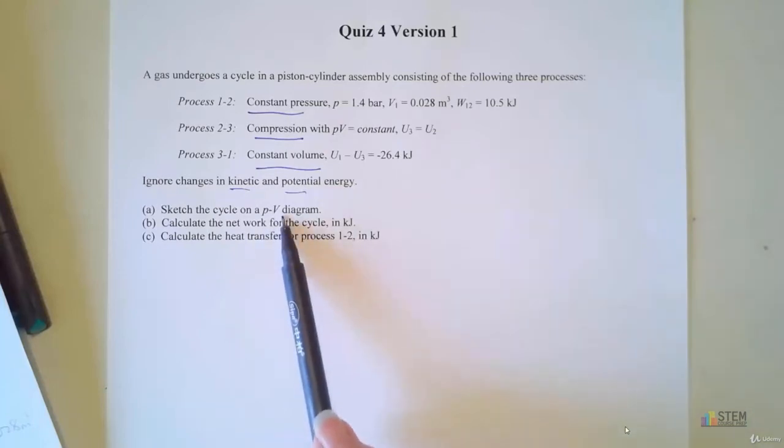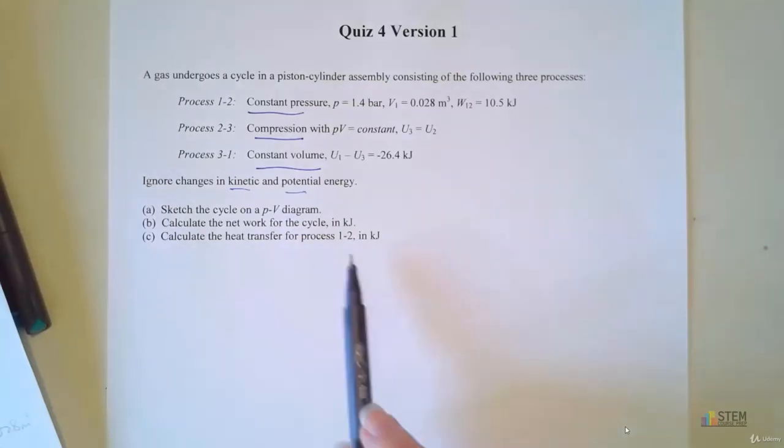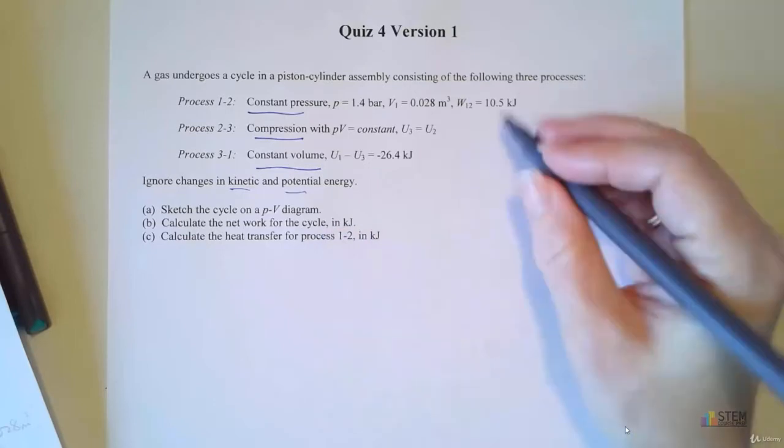First, we're going to sketch this on a diagram. Then we'll find the net work for the cycle, and then we'll calculate heat transfer for just process 1-2. Let's go ahead and start with drawing this on the diagram.